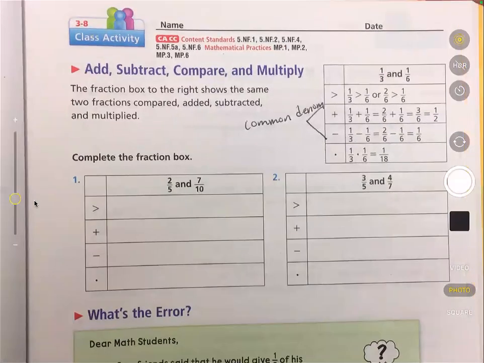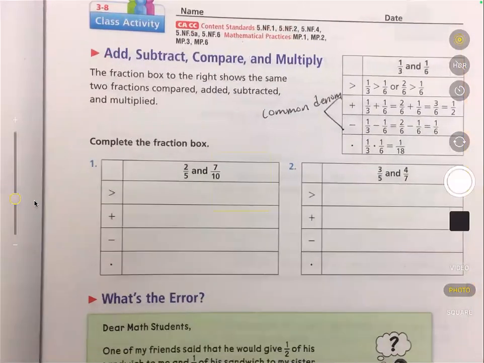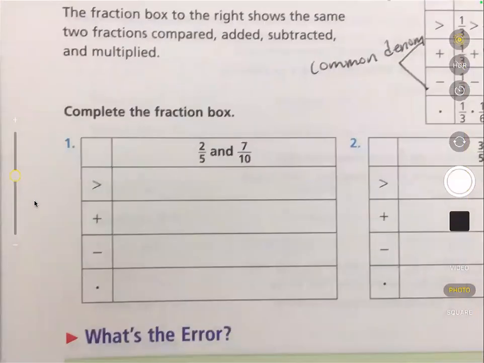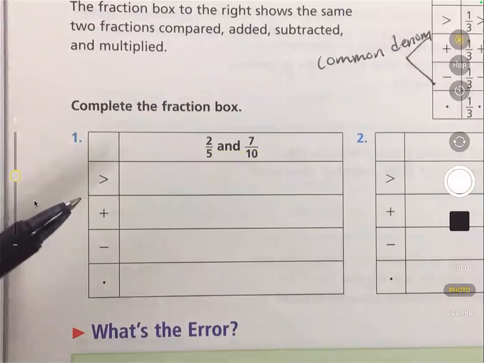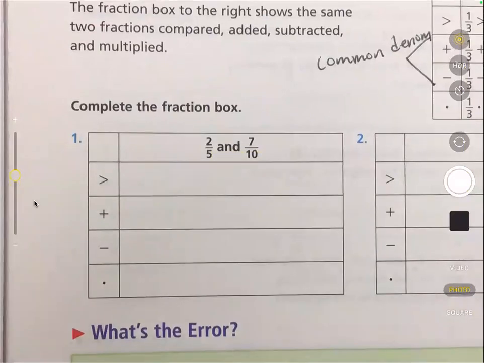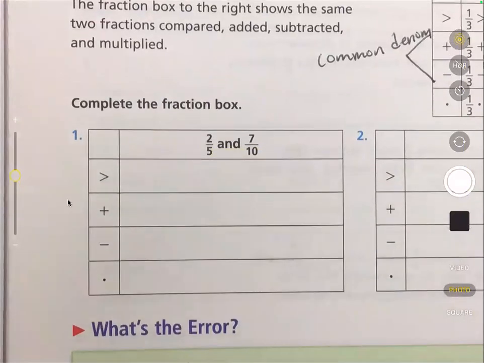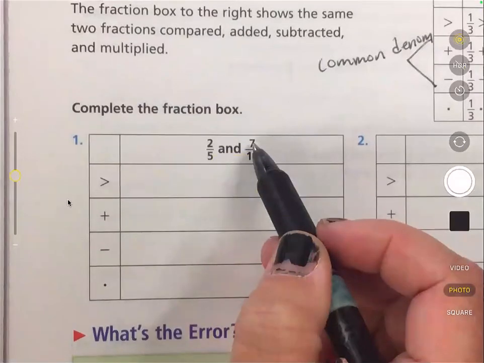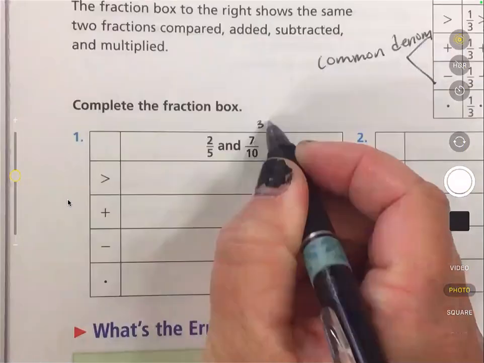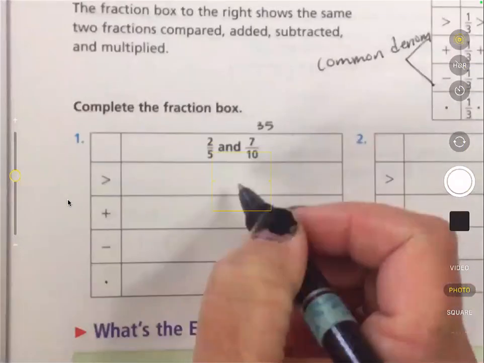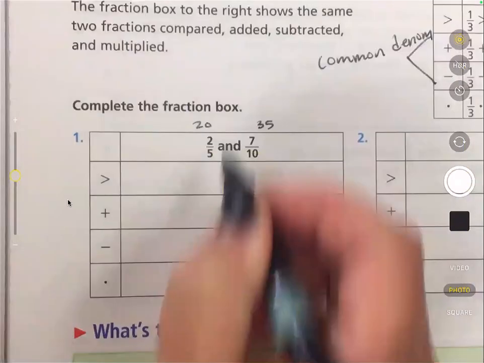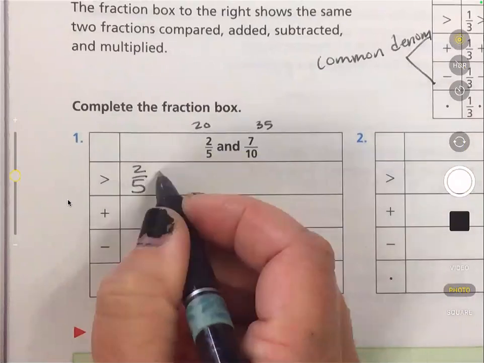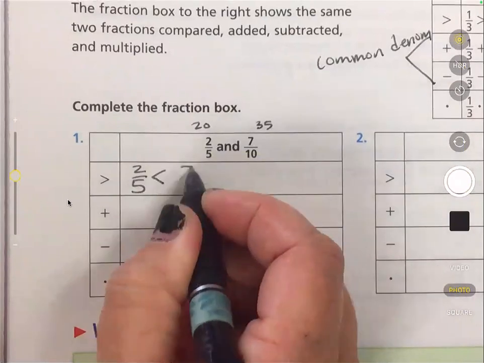So let's look at these first two fractions they've given us, 2/5 and 7/10. Hopefully you remember that butterfly method for comparing them, for doing our greater than, less than, or equal, because that's going to make it a lot easier. So I could do my 5 times 7, which is 35. And 10 times 2 is 20. So which fraction's bigger? 7/10. So 2/5 is less than 7/10.